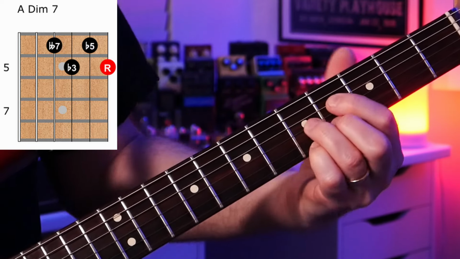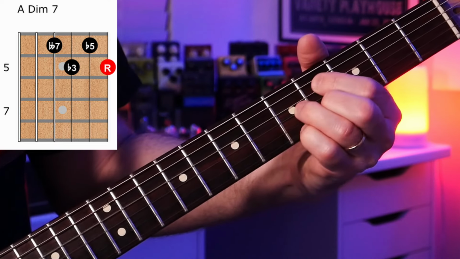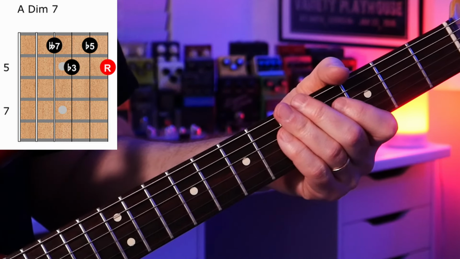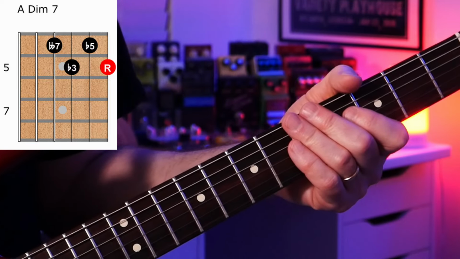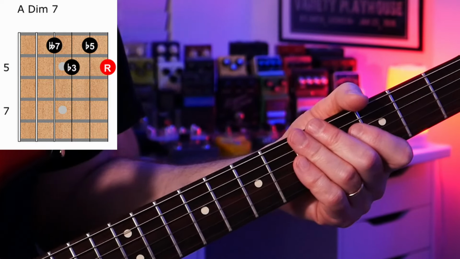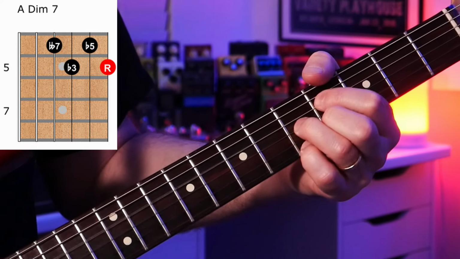Now this is a very common shape. In fact, you can slide this chord up every 4 frets and get a new inversion of the same chord. It reminds me of those old black and white movies where the guy's tying the lady to the train track and the train is coming and they have this tense sound.